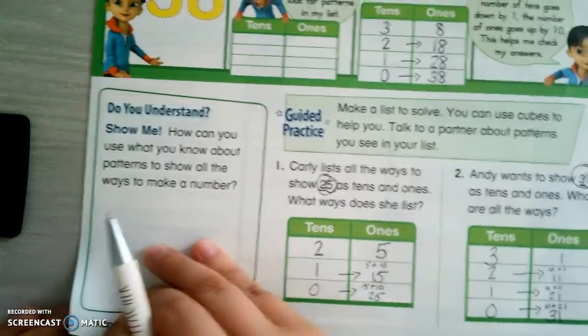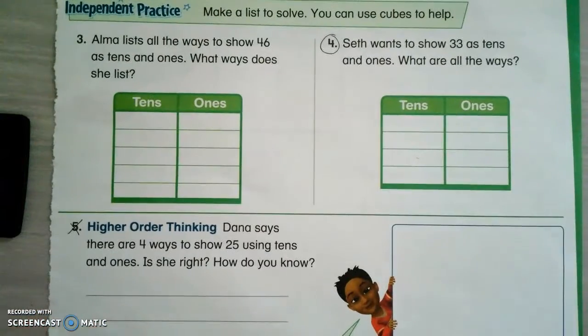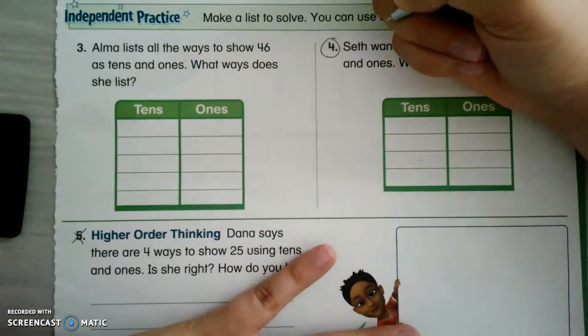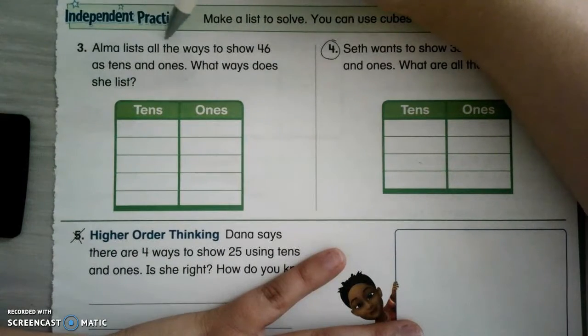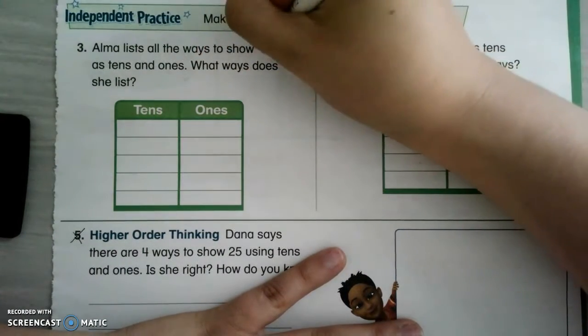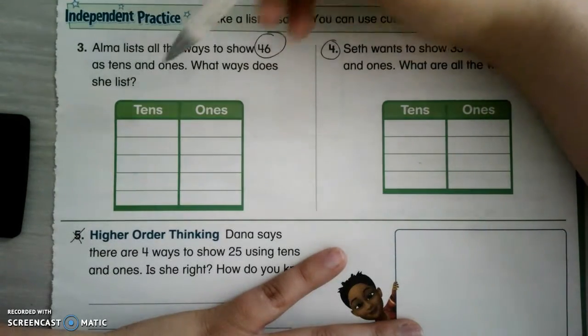Okay. If you still need this, you can keep it here. If not, I'm going to flip the page, okay? All right. Let's look at this. It says, Alma lists all the ways to show 46 as tens and ones. So I'm going to circle 46. 46 is our number. What does she list?